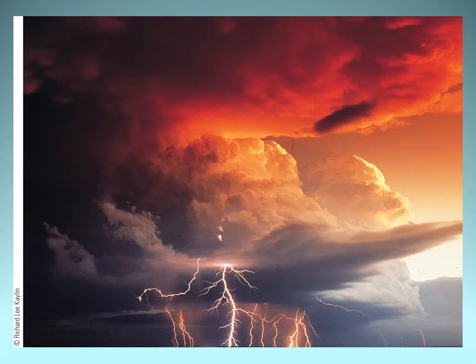I love this picture. It's a little old, but it really paints a great picture of how lightning can go from one part of the cloud to the other. It can stay within the cloud, or more ominously, it can go from cloud to ground, or even from ground to cloud.